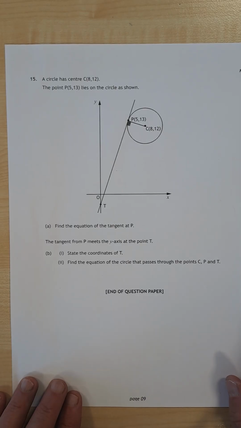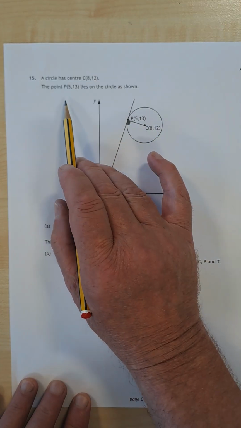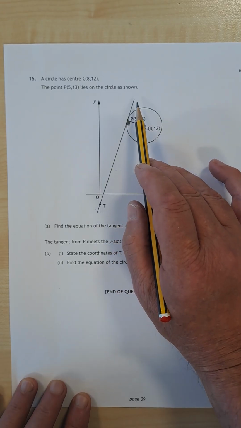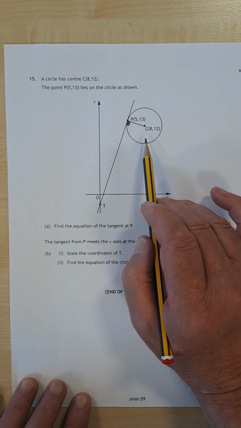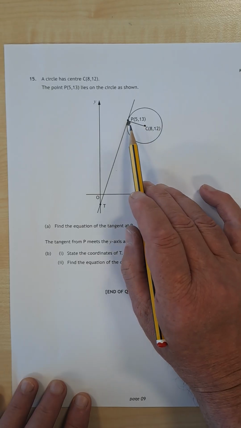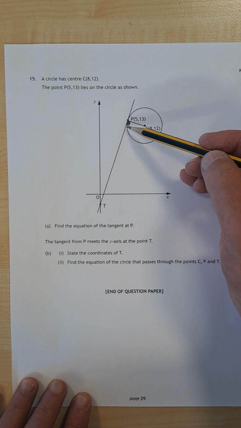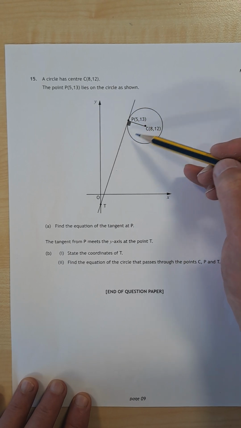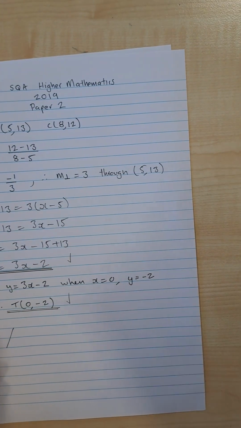We're on paper 2 and we're doing question 15, where you have a circle, centre (8, 12), and a point P (5, 13) lying on the circle, and we have to get the equation of the tangent at P. So we're going to get the gradient from C to P, then the gradient of the perpendicular, and use y minus b equals m(x minus a) using (5, 13). So let's just get on with that.